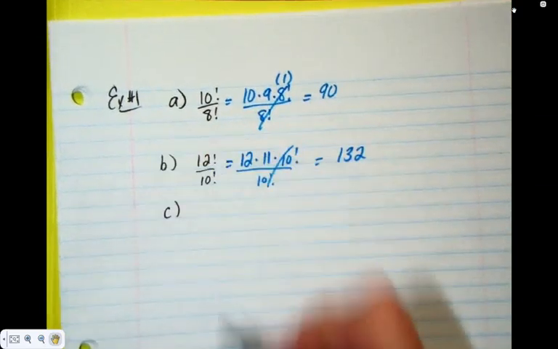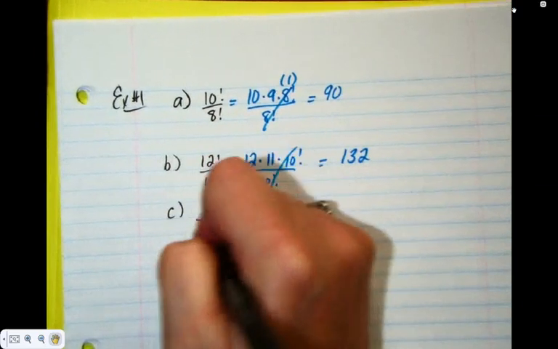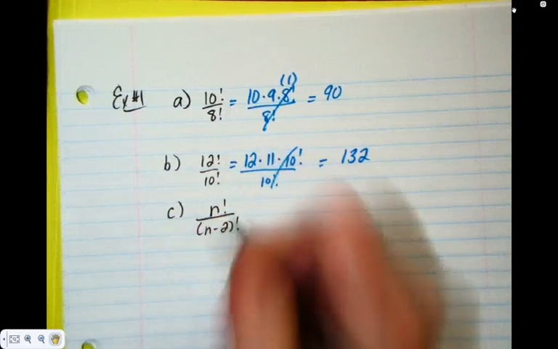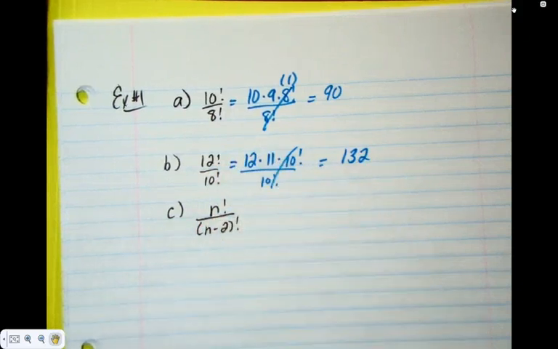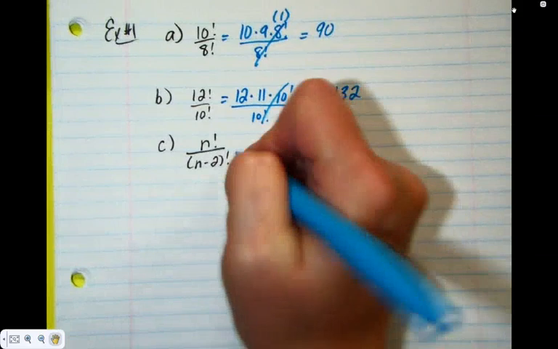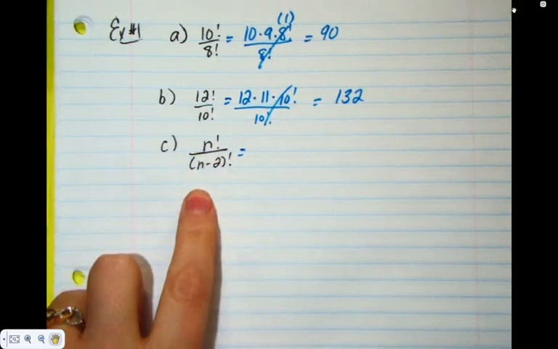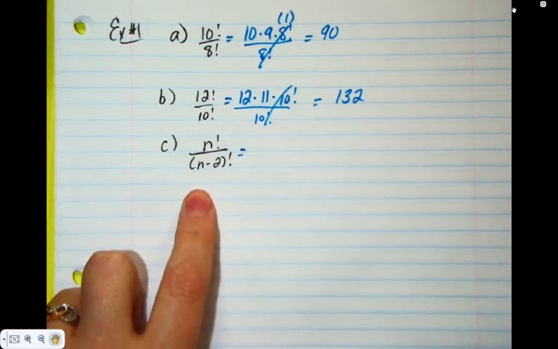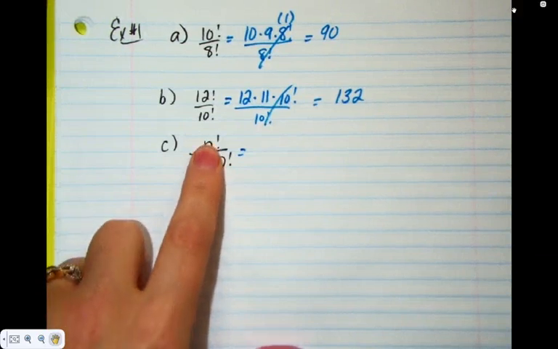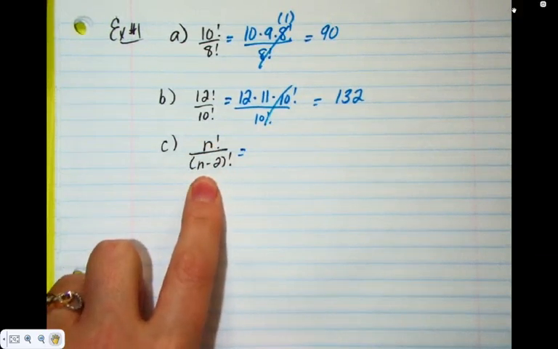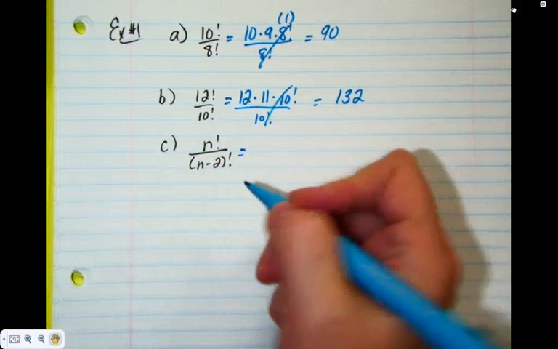Well, sometimes just for fun, they won't give you numbers. They're just going to give you variables and say simplify. Who put the alphabet into math? Always start by breaking down the larger of the two. You can pick any number and substitute in to figure out which one is larger. Is n larger or is n minus 2? Give me a number for n. 5. So is 5 larger or is 5 minus 2 larger? 5 is larger. So I'm going to start by breaking down the top.